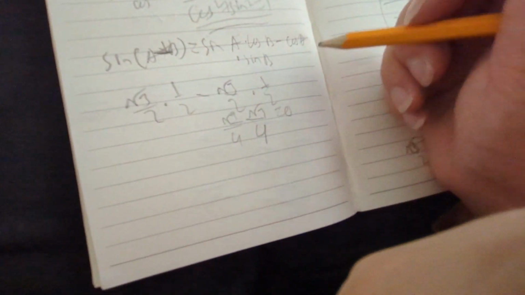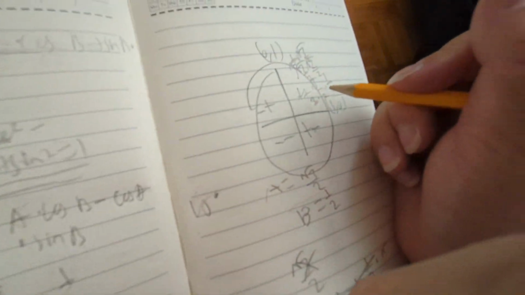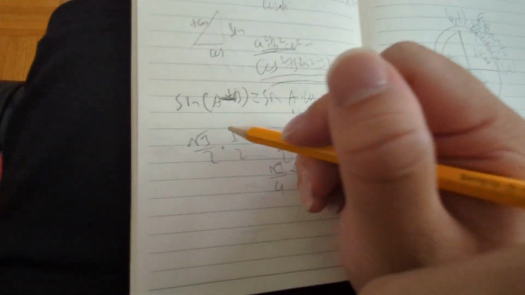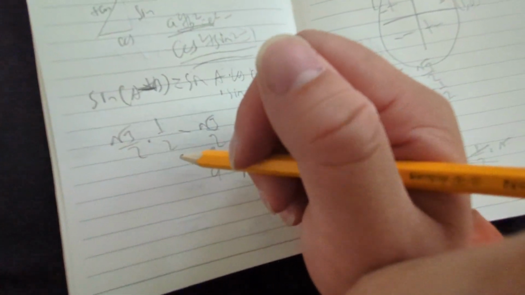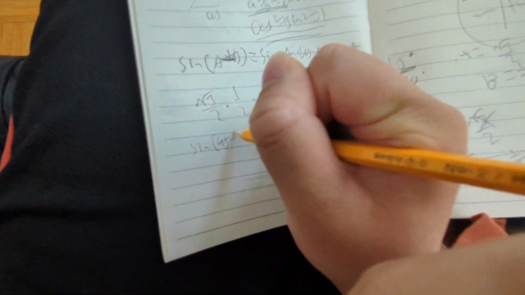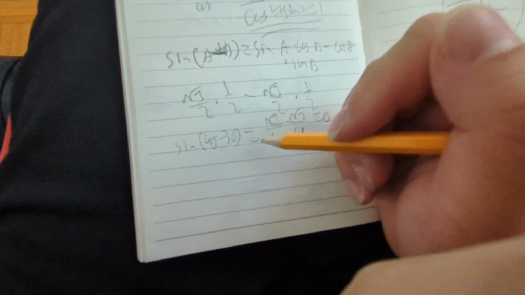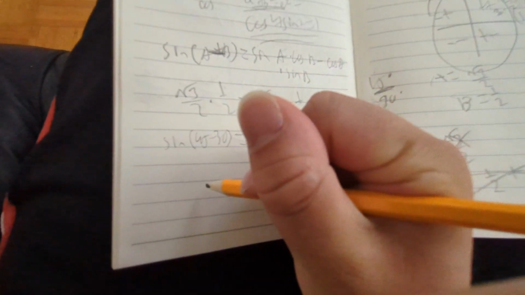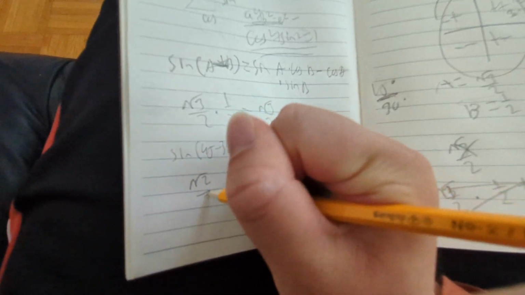Huh. No, wait, I see. Because we have 15 degrees. We were searching for 15 degrees all along. Because on a unit circle, there's no 15 degrees. There's only 30 degrees. That's why we have to find the 15 degrees. So that's why I use sine A minus B, right? So that's like 45 minus 30. Sine 45 minus 30. This 45 and this 30. So that's like square root 2 over 2.